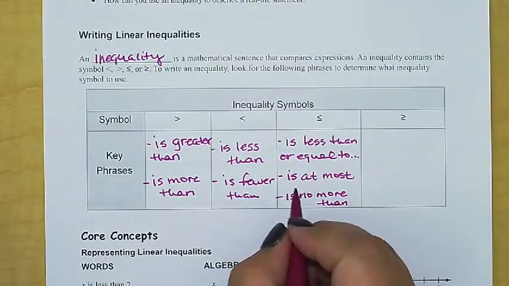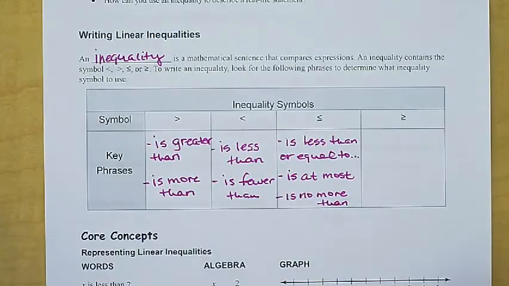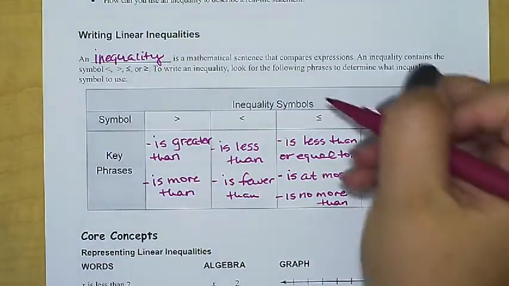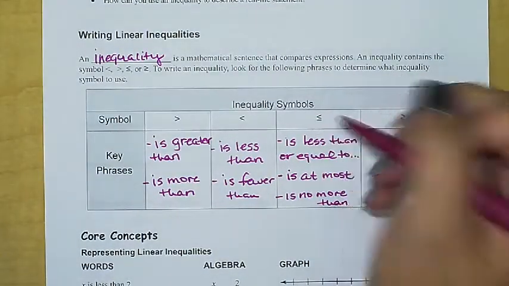Or no more than. Like I want to make sure I drink no more than 2 sodas a week. Okay, that would indicate that I want to keep it less than or equal to. So even though you see these words right here, our symbol is actually a less than or equal to.